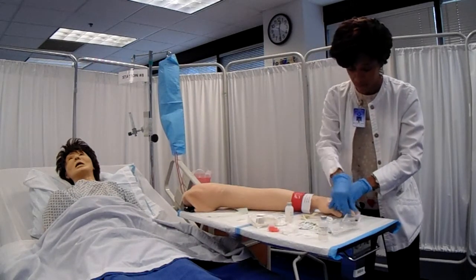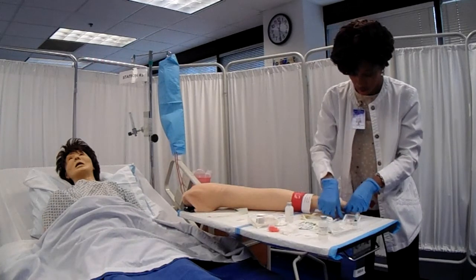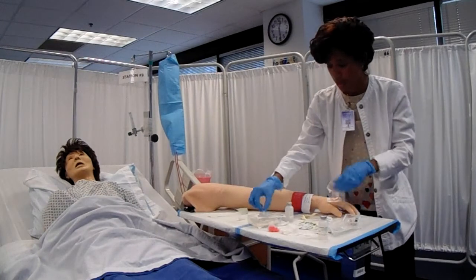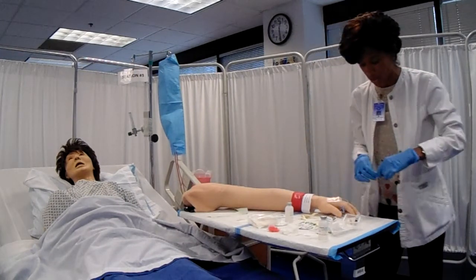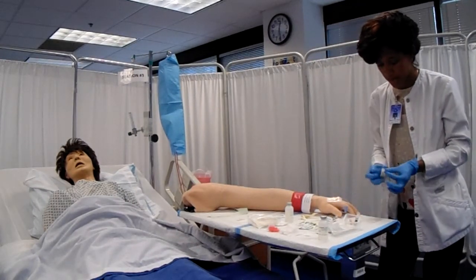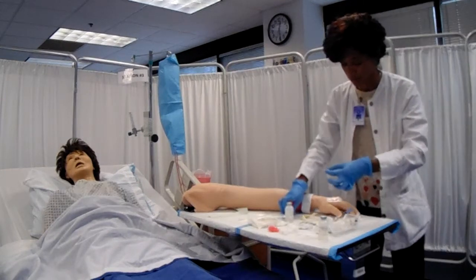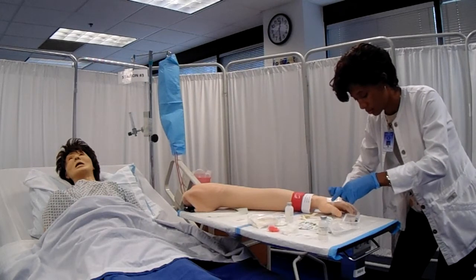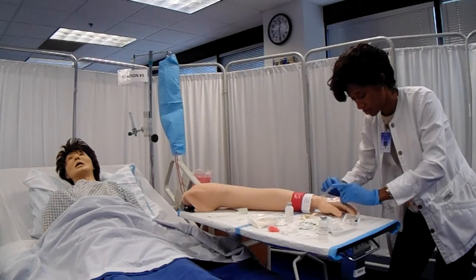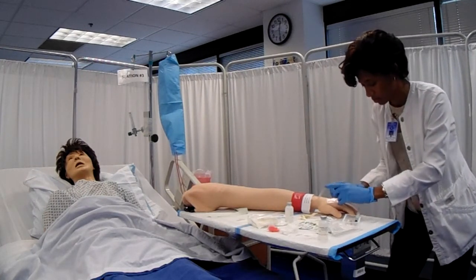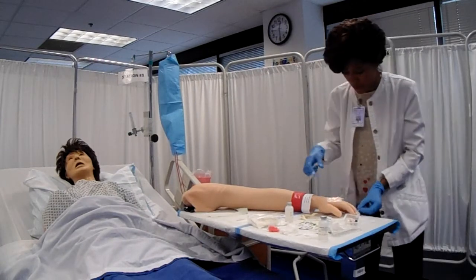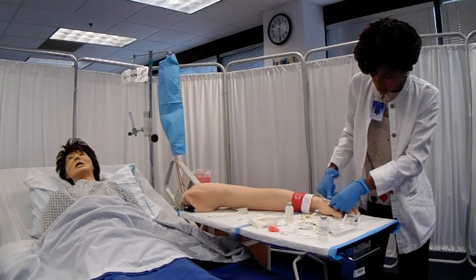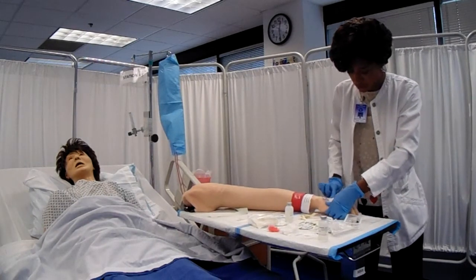I'm going to remove my flush, clamp my tubing, and then I'm going to use 2 pieces of tape to secure my line. One to anchor the hub of the tubing, and another to secure the other end.